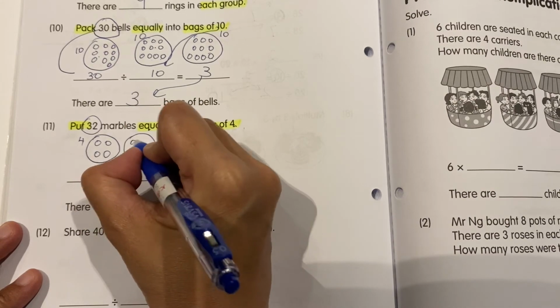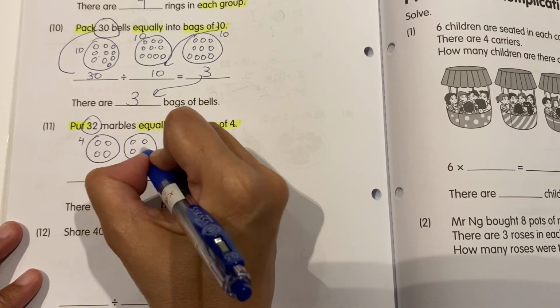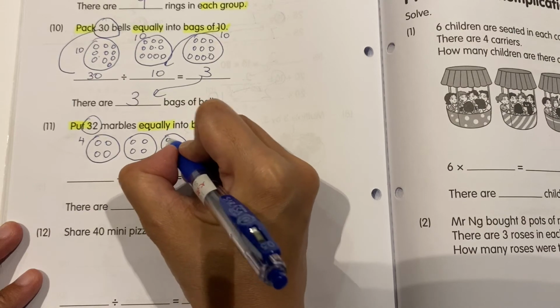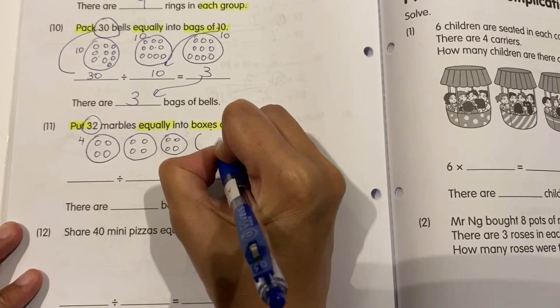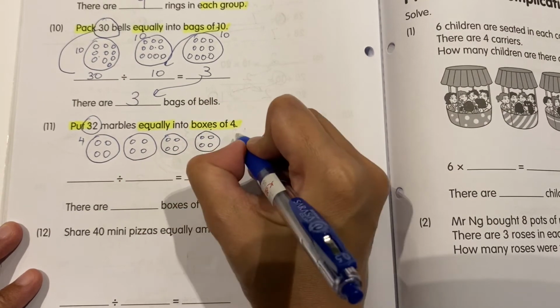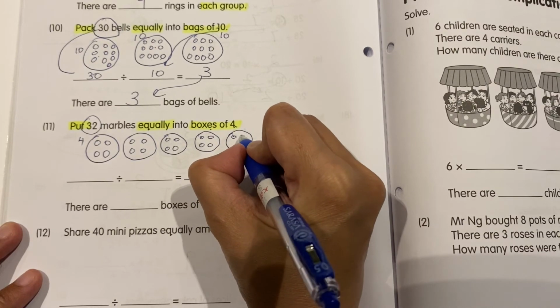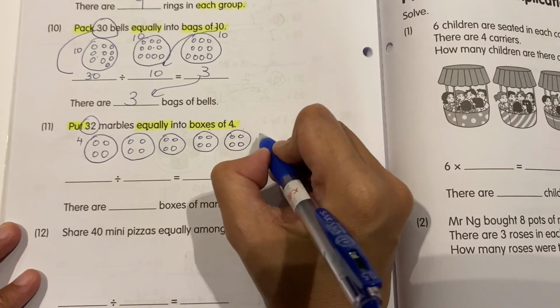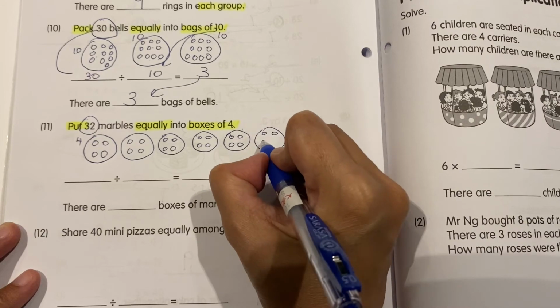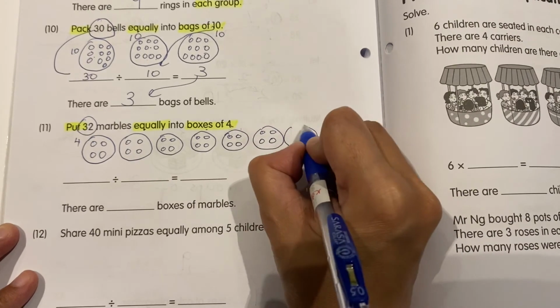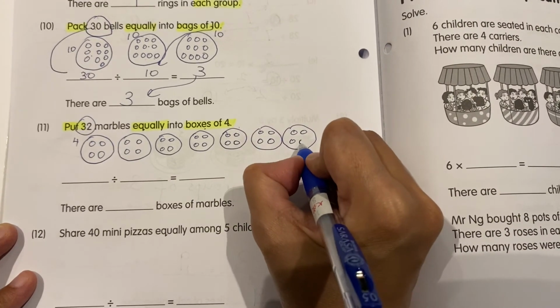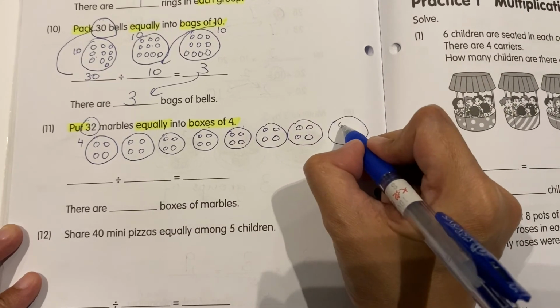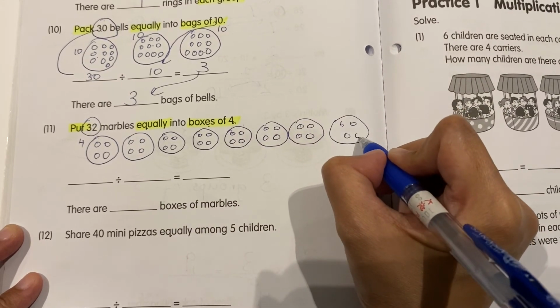So that's 4, 4, 5, 6, 7, 8, and so on up to 32.